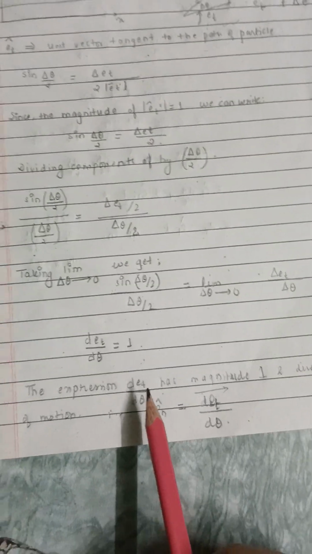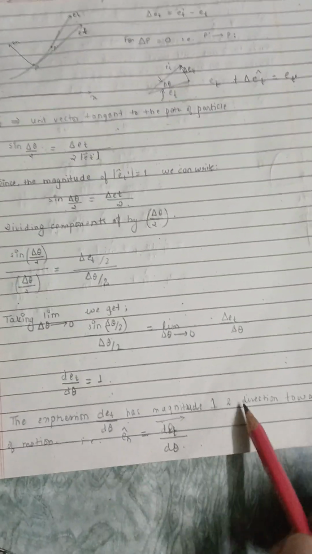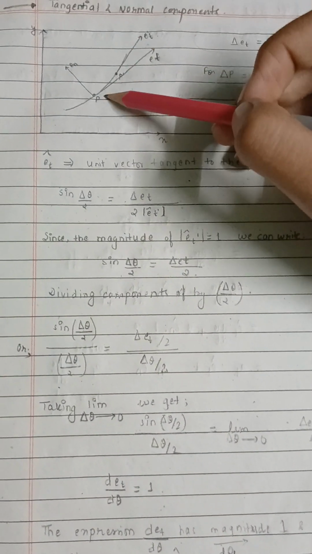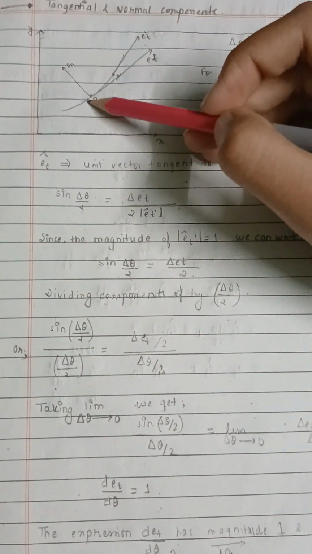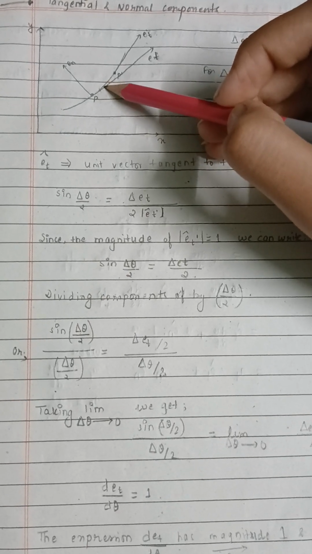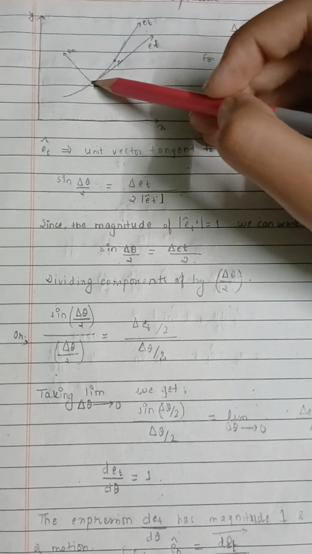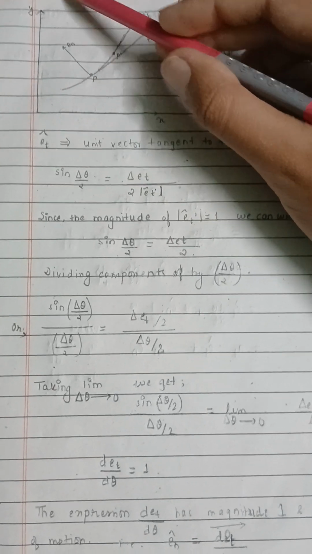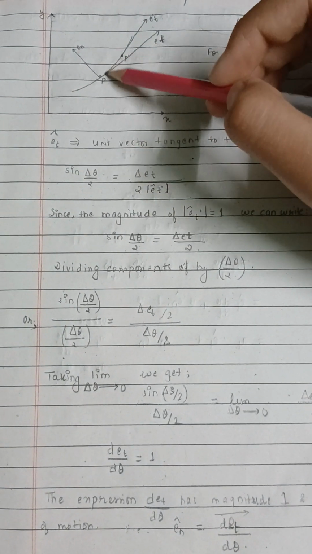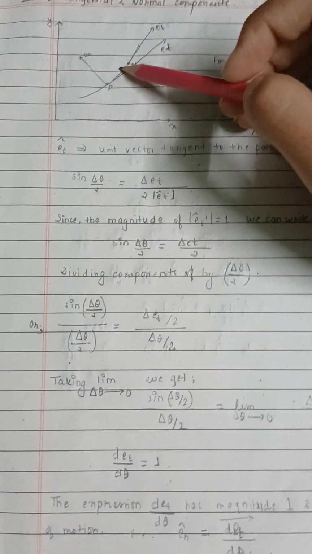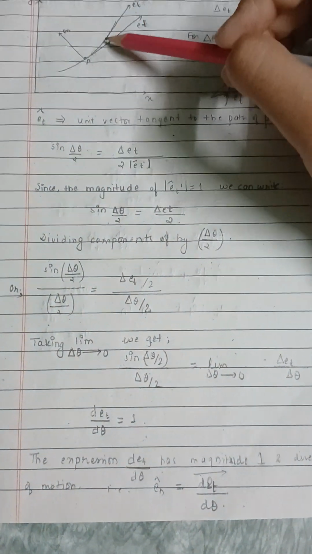The expression dEt by d theta has magnitude 1 and is directed towards the center of the motion. This is Et, and this very small portion here is dEt by d theta, which is equal to 1. Every dEt by d theta is directed towards the center in a curvilinear motion.